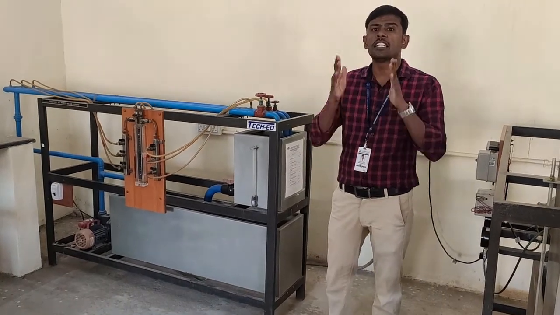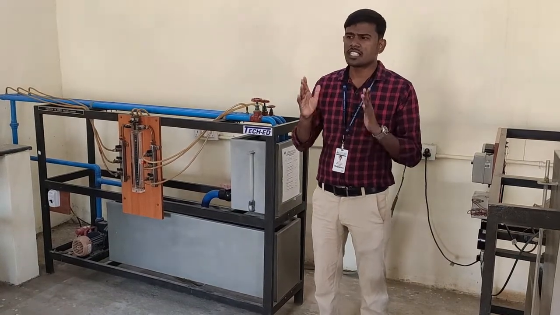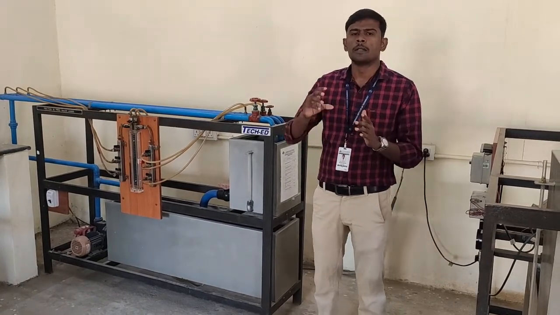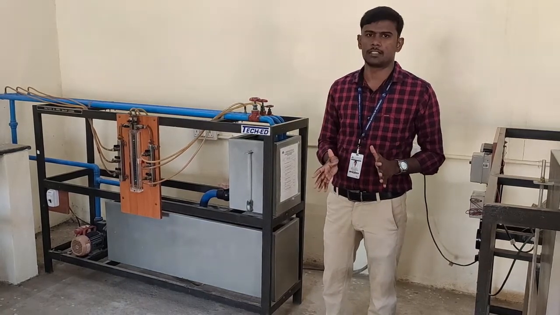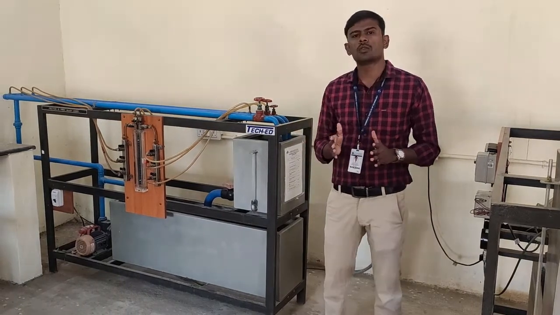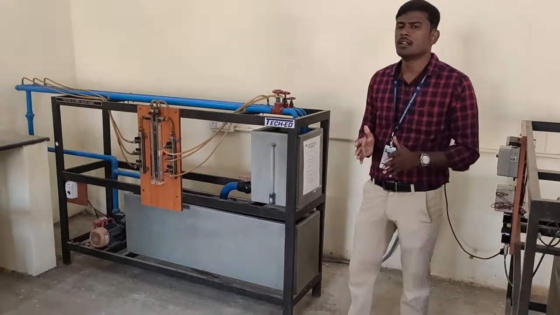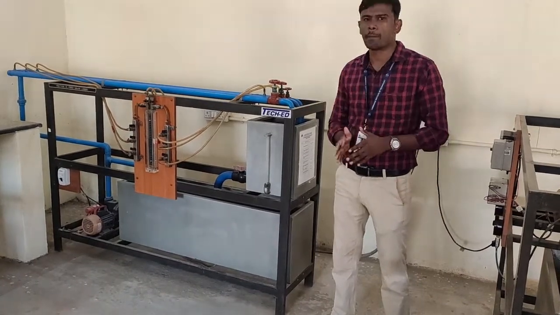That is known as turbulence, and that is mainly because of the frictional resistance, which develops between the boundary walls of the pipe and the liquid particles. So today in this session, we are going to determine the Darcy's friction coefficient for a given pipeline.